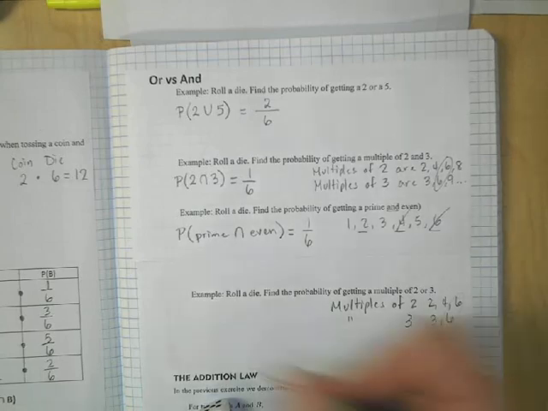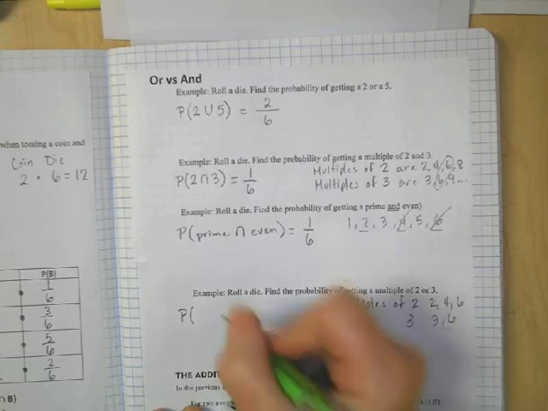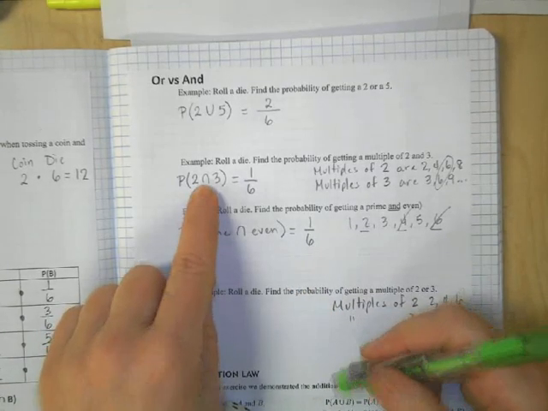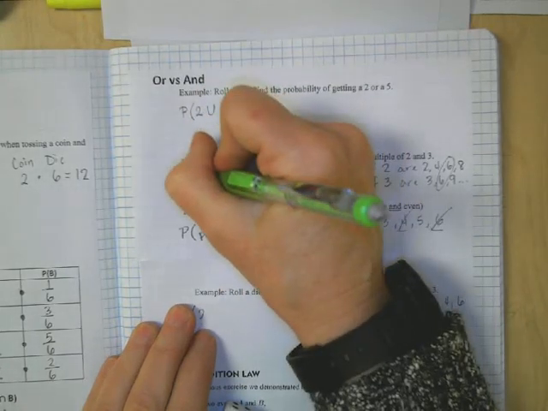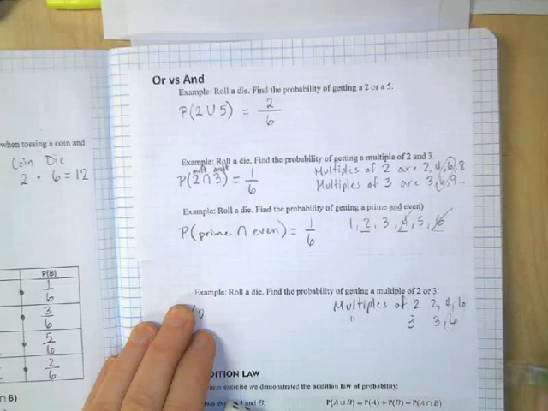So the probability of getting a multiple of 2, and actually I didn't really write that well, did I? So it should have said a multiple of 2 or a multiple of 3. I should have written that out more. Sorry about that.